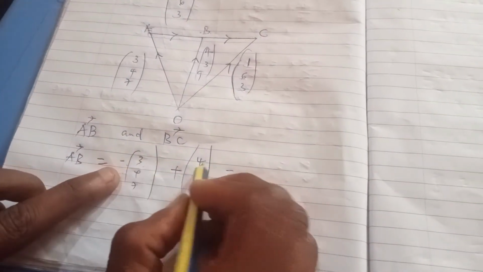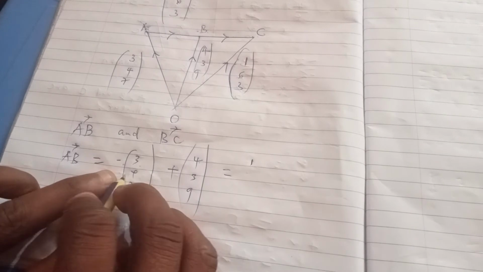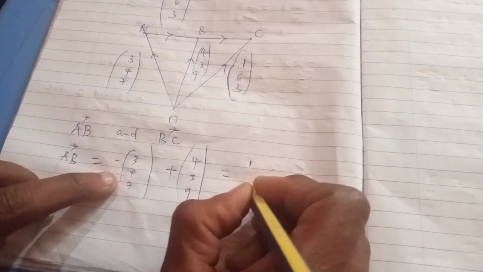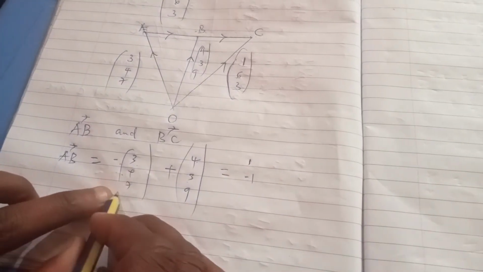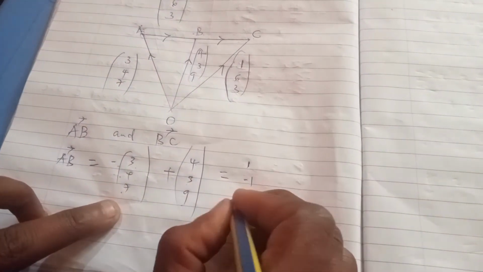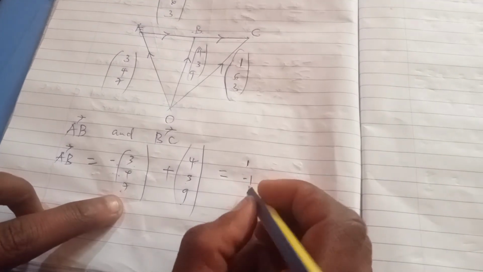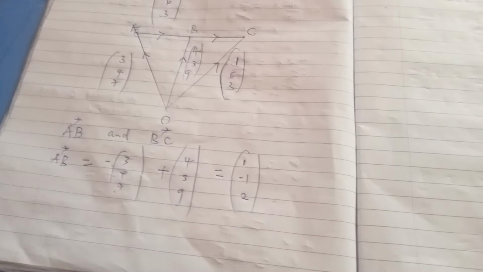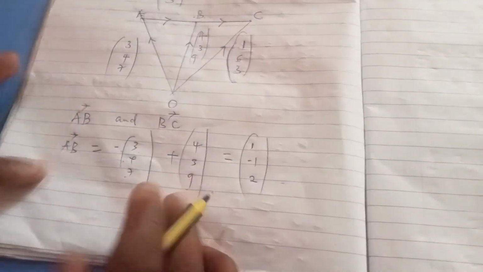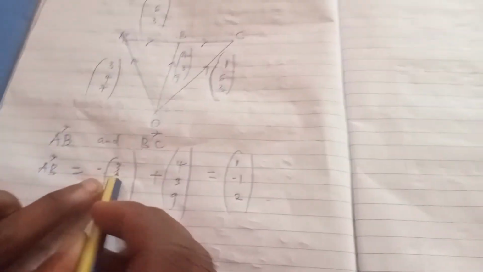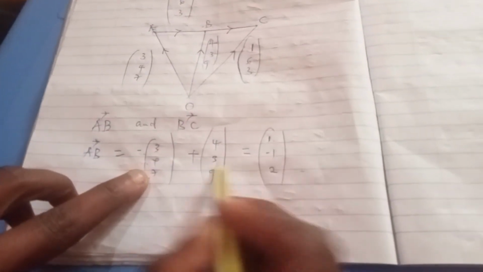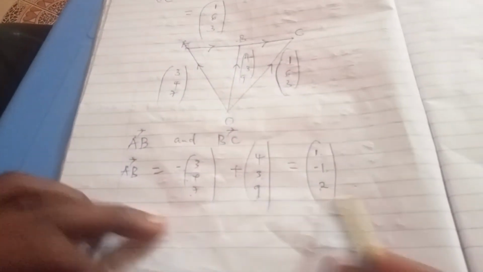So negative 3 plus 4 you get 1, negative 4 plus 3 you get negative 1, and negative 7 plus 9 you get 2. So that is vector AB.